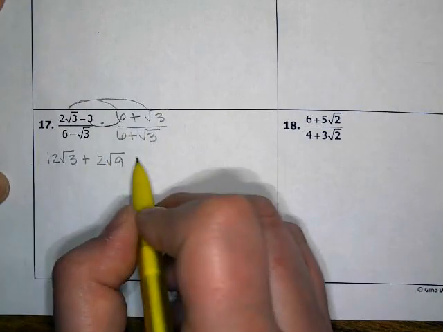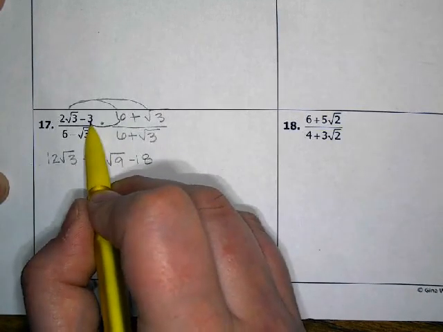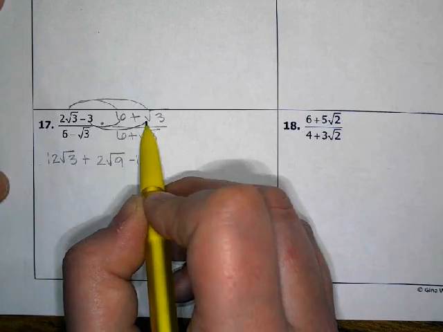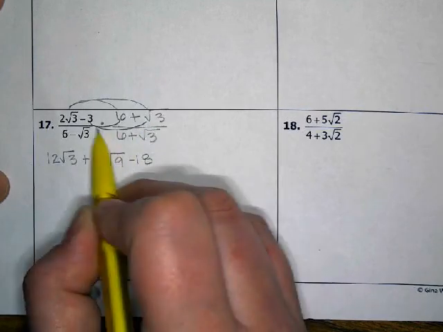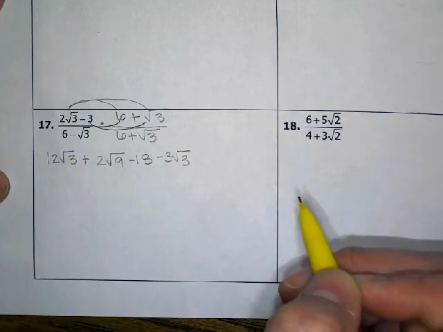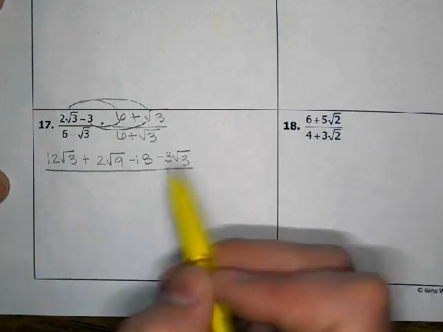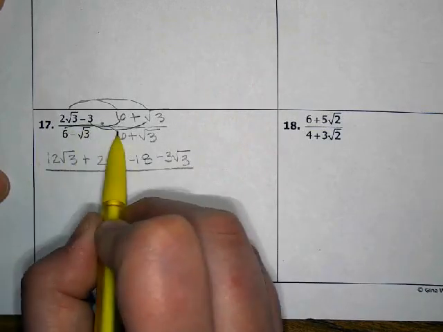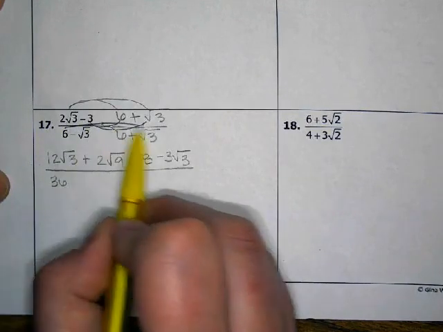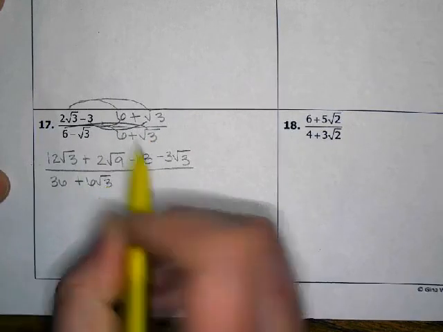Negative 3 times root 3, negative 3 root 3. Okay. And then on the bottom, we have 6 times 6, 36. 6 times root 3, 6 root 3, okay. Negative root 3 times 6, negative 6 root 3.